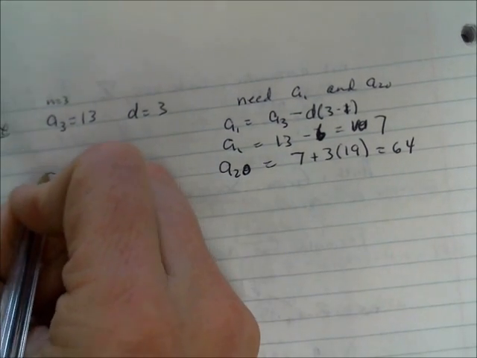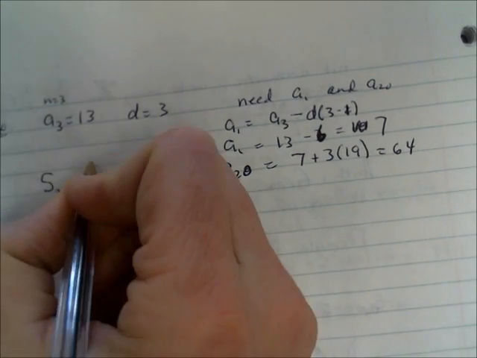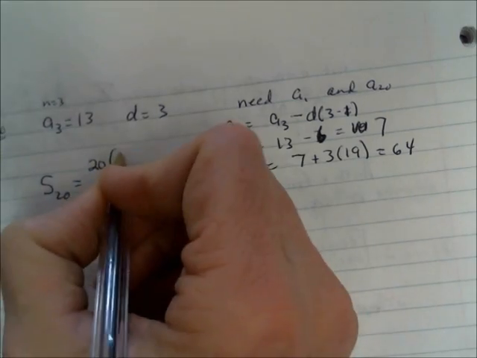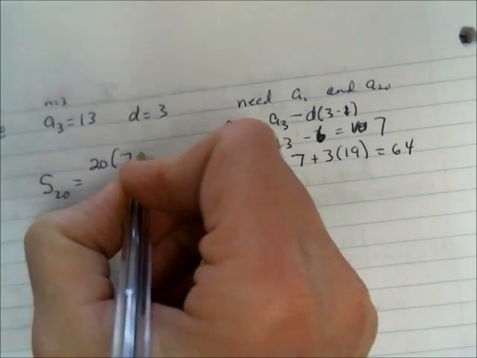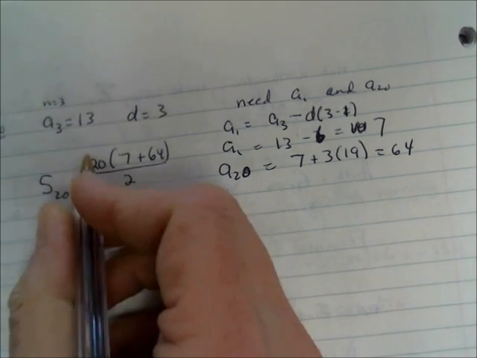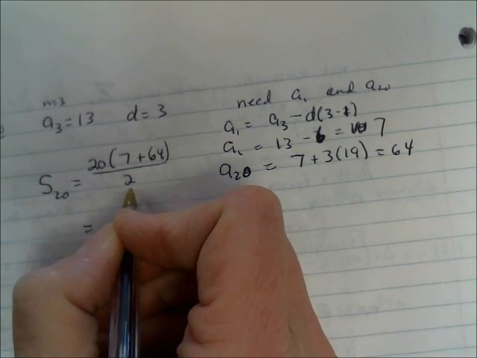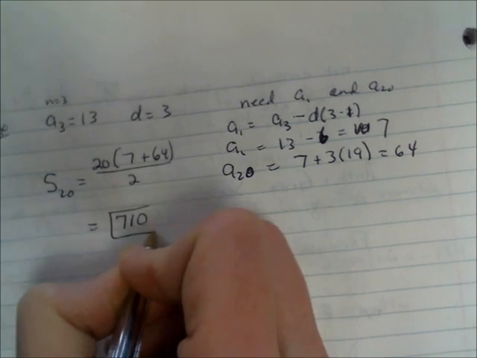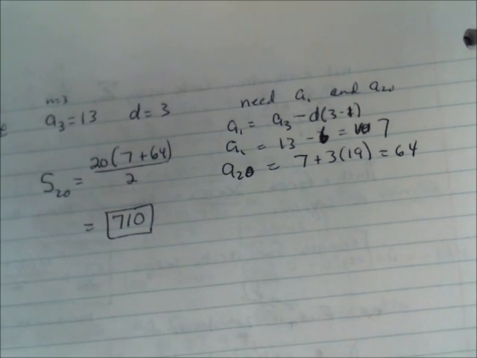So now we have the sum of the first 20 terms is equal to n times the first term plus the 20th term all over 2. 20 over 2 is 10. 10 times 71 is 710. We'll pause for a second.